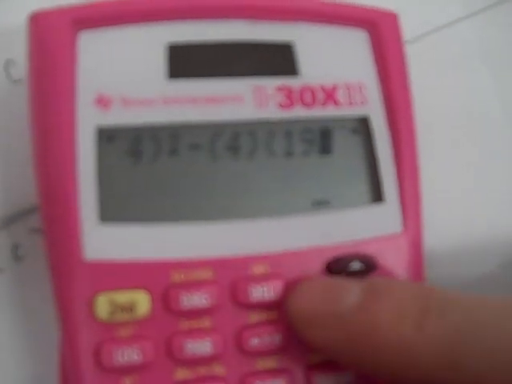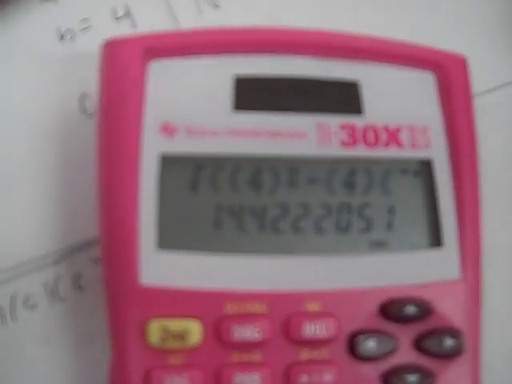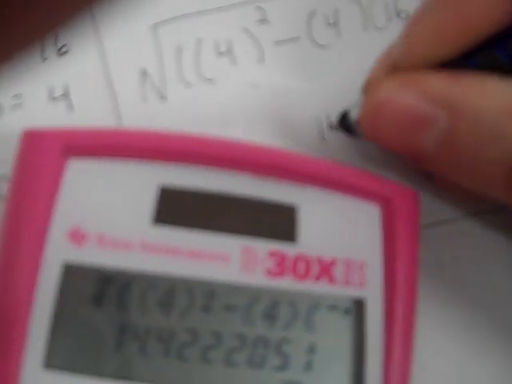So I click second, 4 keys from the top, double it, and then 4, close it, second power, minus 4, 16, whoops, sorry, and then negative 3, then 14.42.